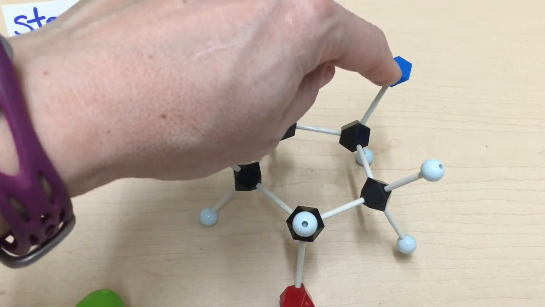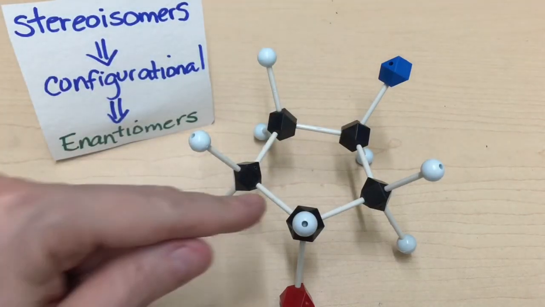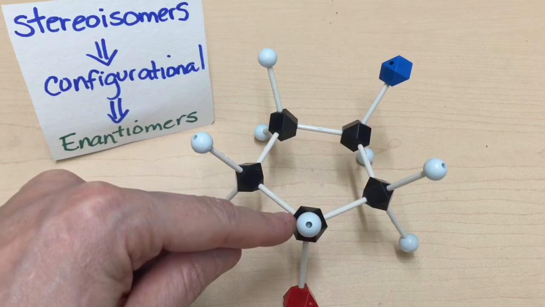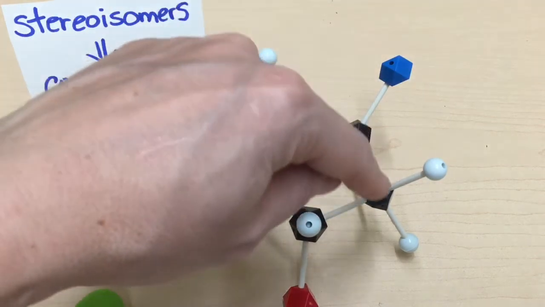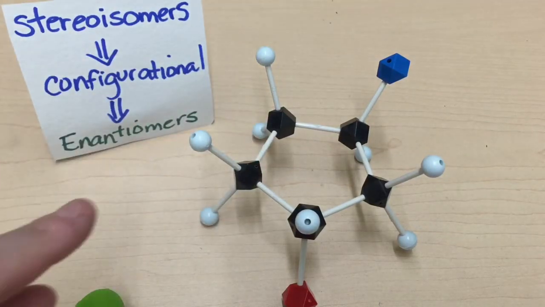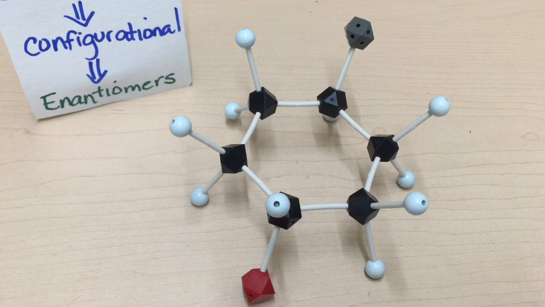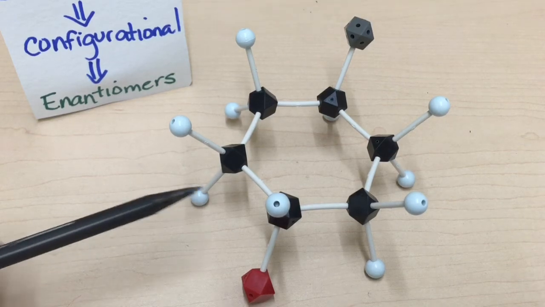If this was a hydrogen, and so that these two were the same, then that would mean that this is not a stereocenter, because these two atoms, these two environments are the exact same, and you need to have all 4 be different. Here's another example of when you're looking for an enantiomer.